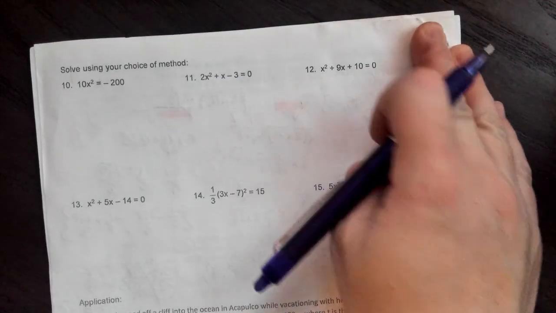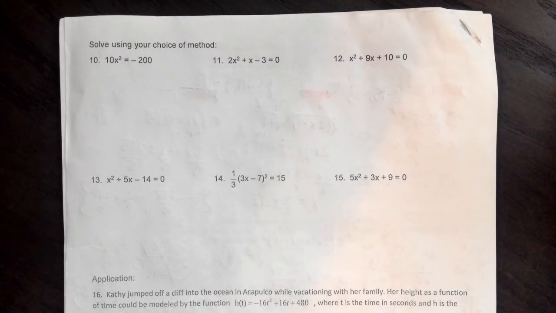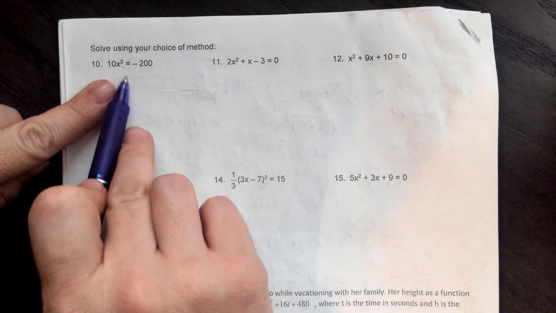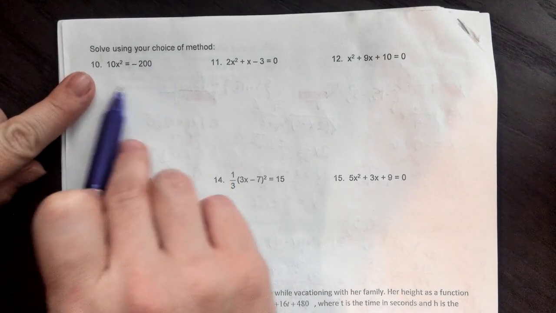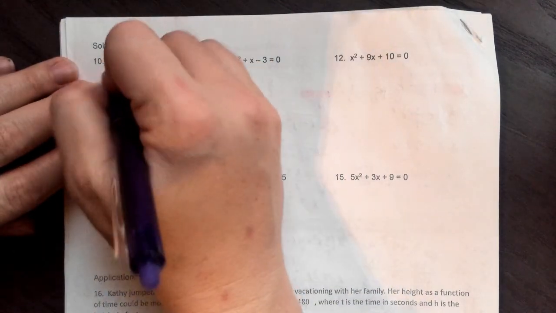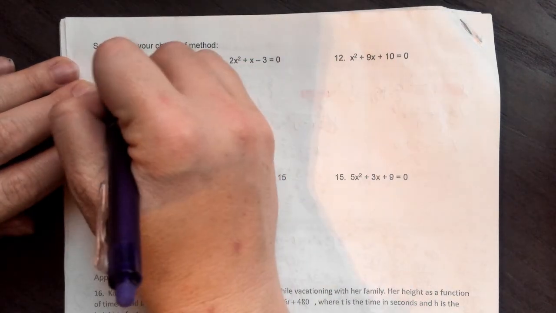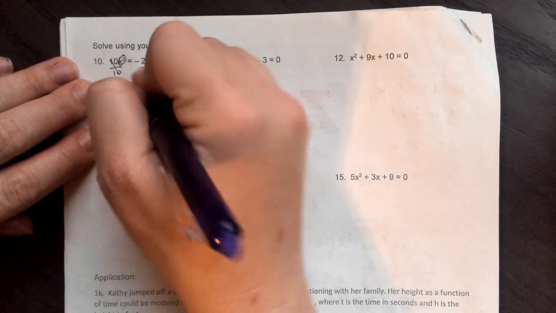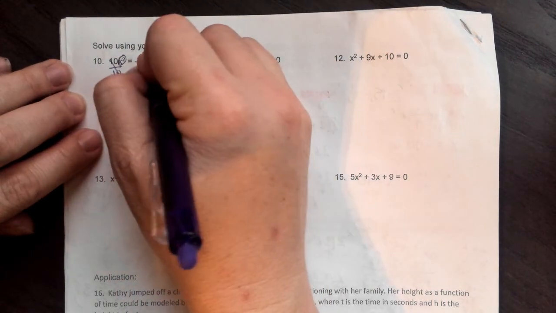So now it says solve using your choice of method. So really you could do these multiple ways. I would choose here square root method because there's no b term. If I move that over, there's no b term. So I can get x squared alone by dividing both sides by 10. I get x squared equals negative 20.